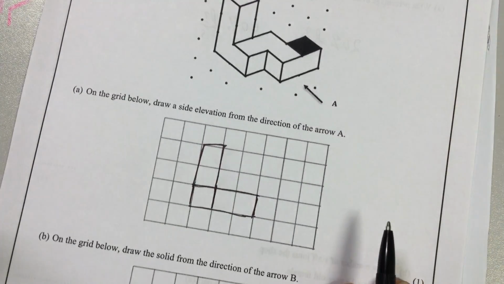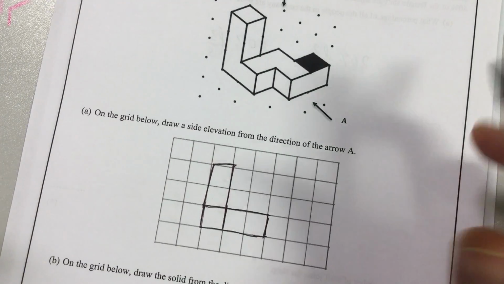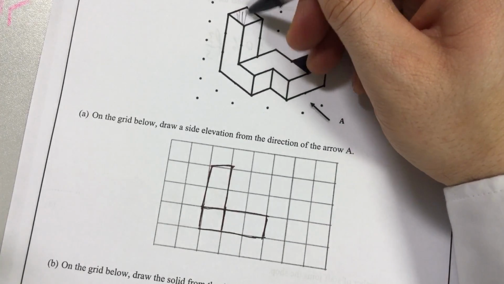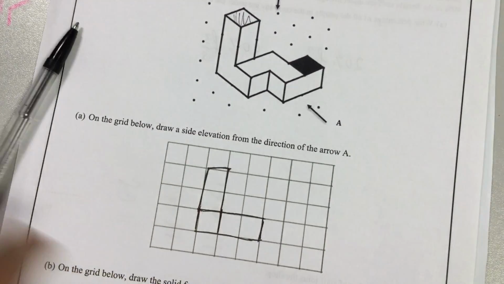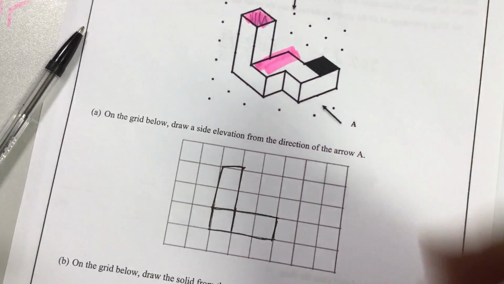Okay. Next bit, direction B, so looking from the bird's eye view. Okay, so just imagine what you can see. So you'd see all this bit here. So if I actually highlight it, it's probably better. You'd see all this.